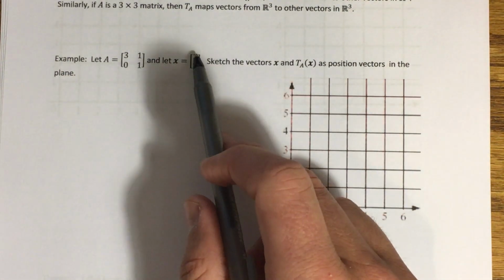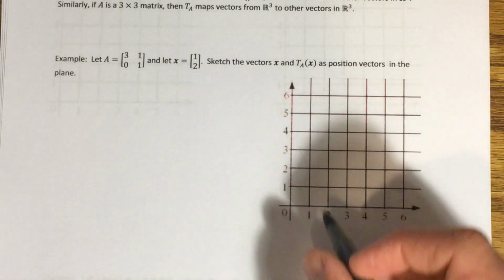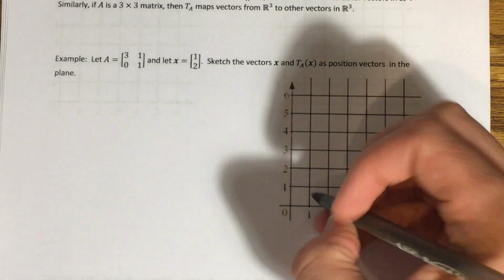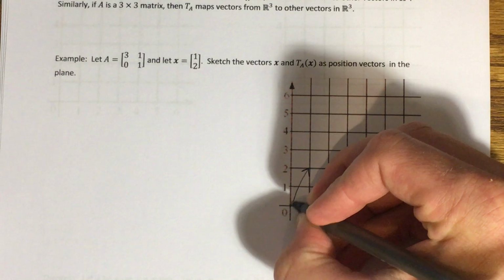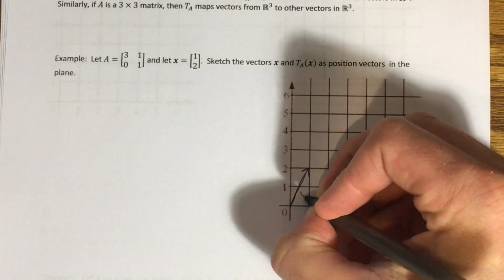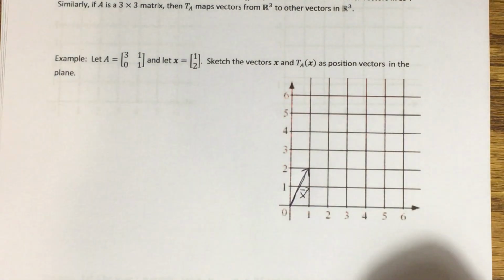So if x is the vector 1, 2, it has a horizontal component of 1 and a vertical component of 2. So as a position vector, x is going to look like this. That's x right there. Okay?